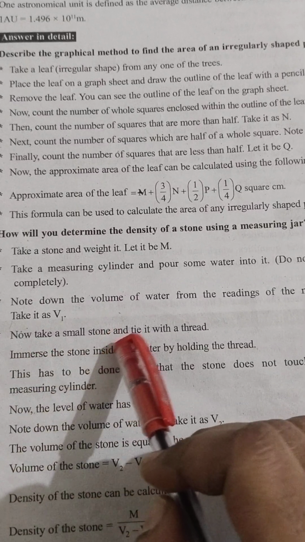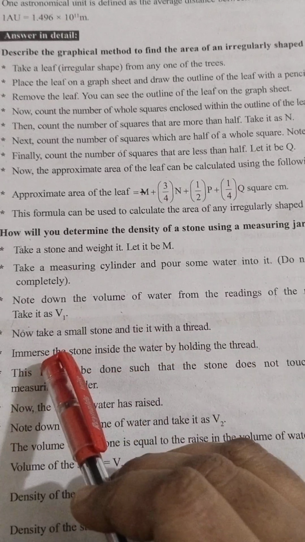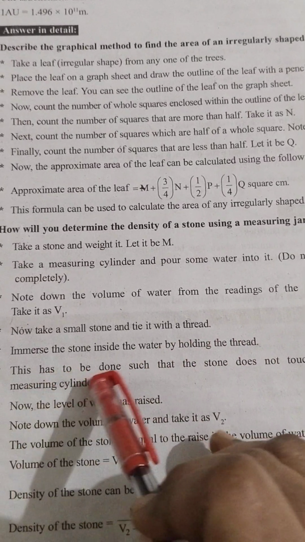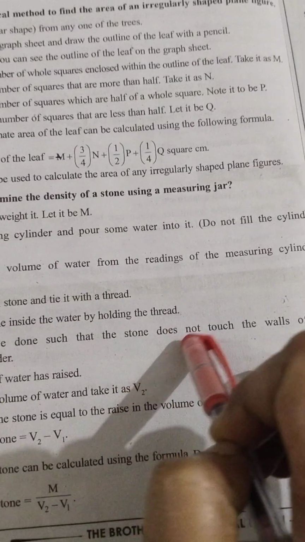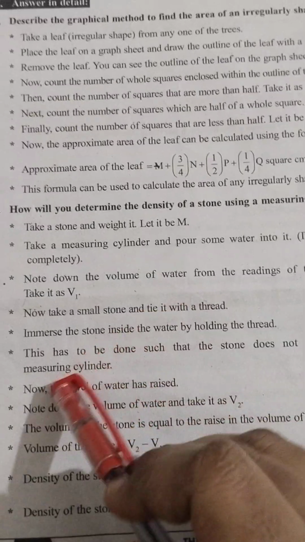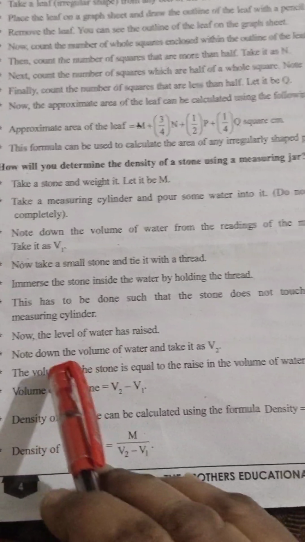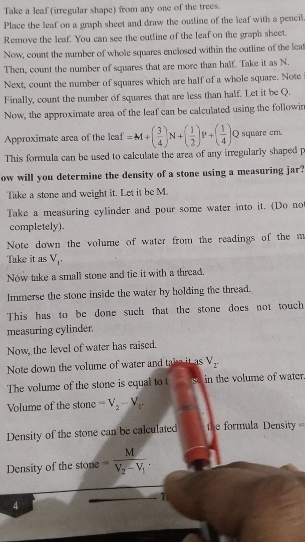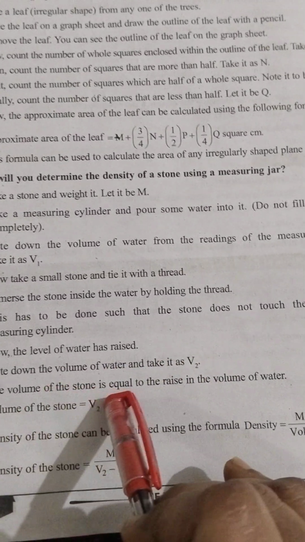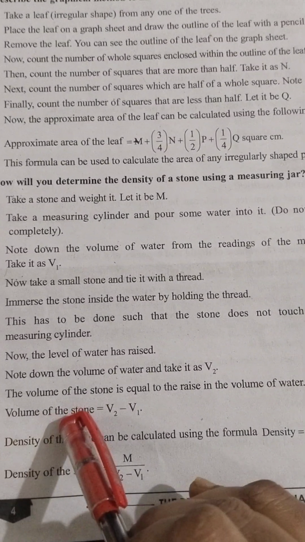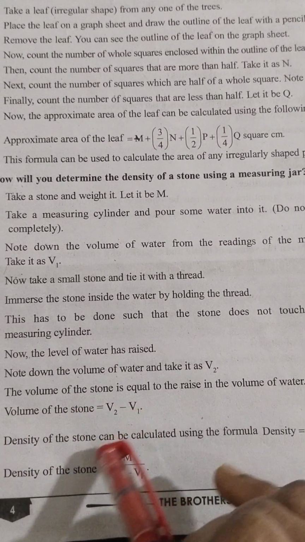Now take a small stone and tie it with a thread. Immerse the stone inside the water by holding the thread. This has to be done such that the stone does not touch the wall of the measuring cylinder. Now the level of water has raised. Note down the volume of water and take it as V2. The volume of the stone is equal to the raise in the volume of water. Volume of the stone is V2 minus V1.